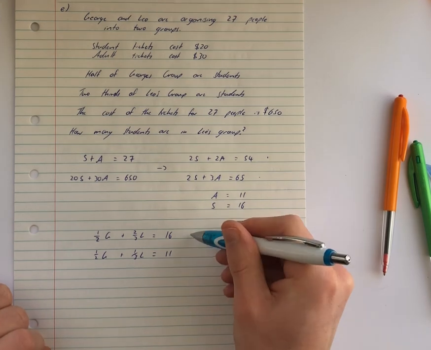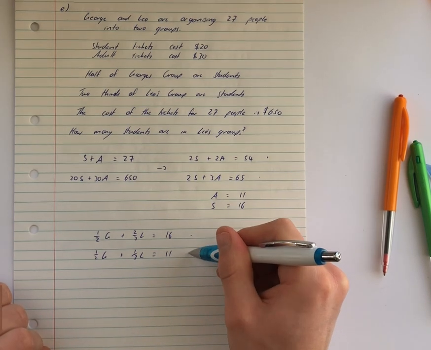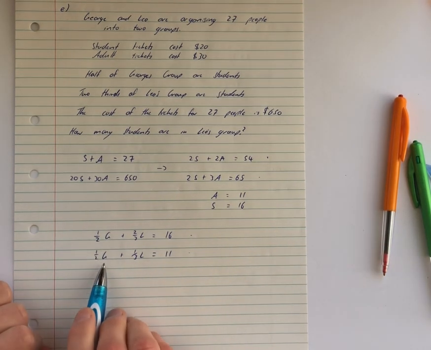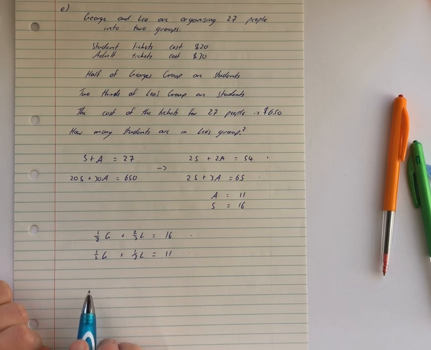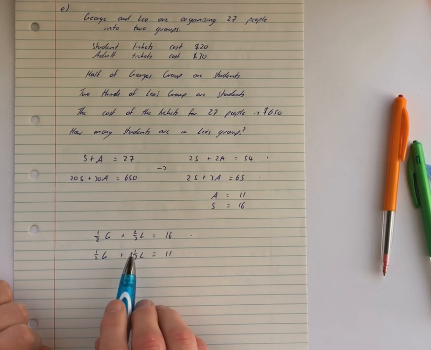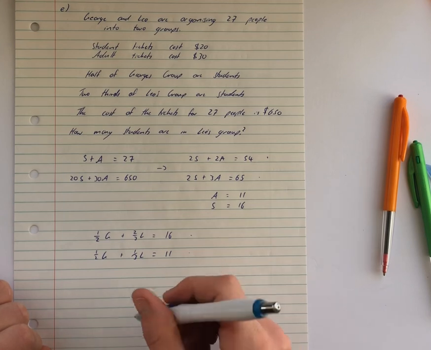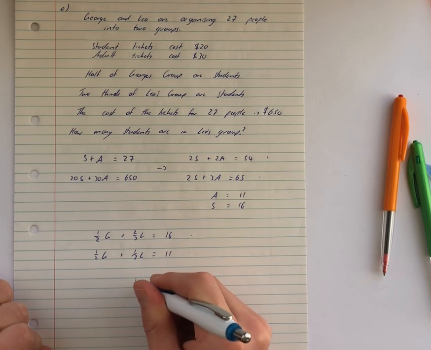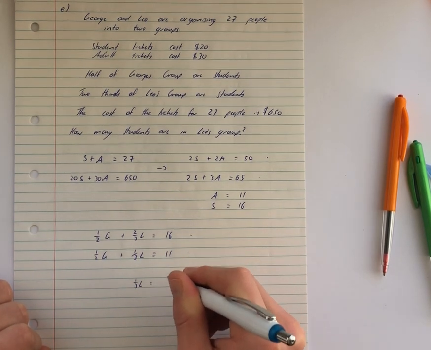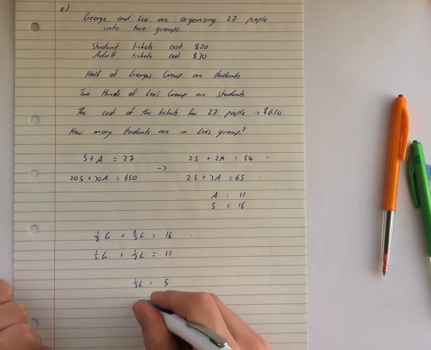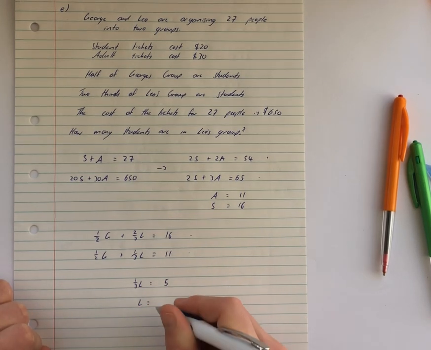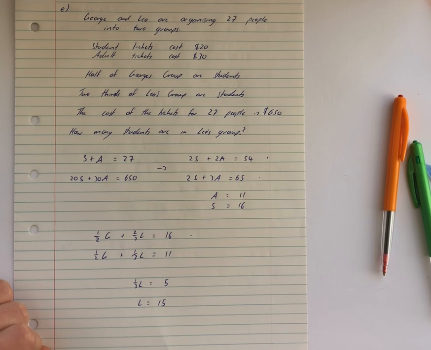So straight away I can do the first equation minus the second: a half of G minus a half of G is gone, and 2/3 of L minus 1/3 of L gives me 1/3 of L, which is 5. So Leo's group, when we multiply by 3, is 15.